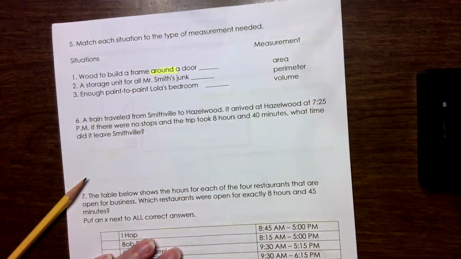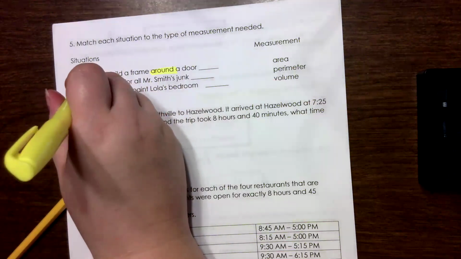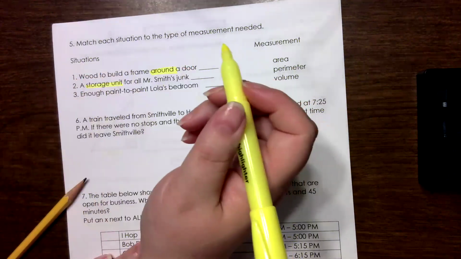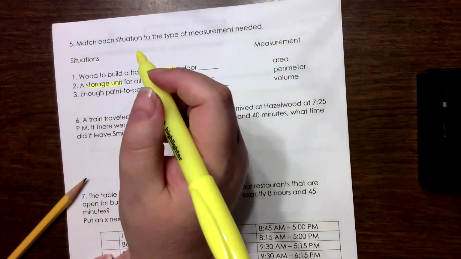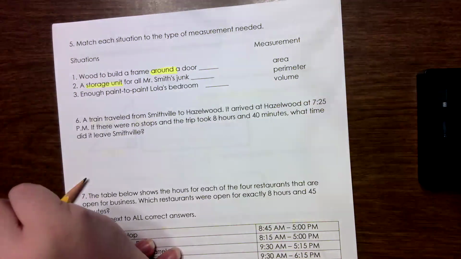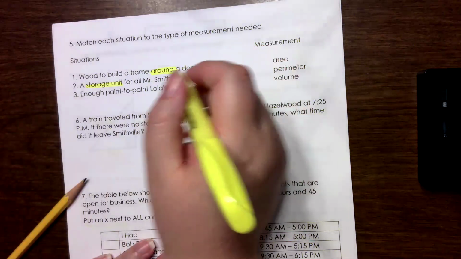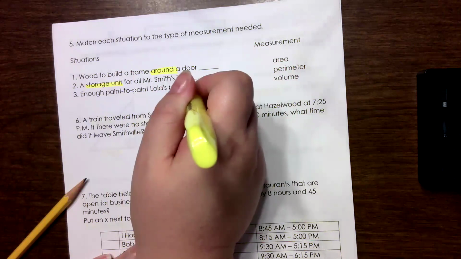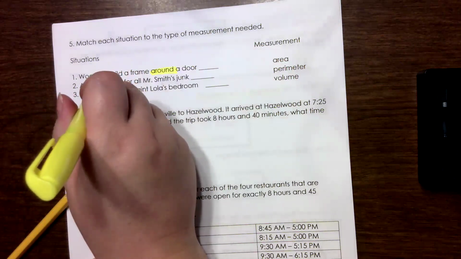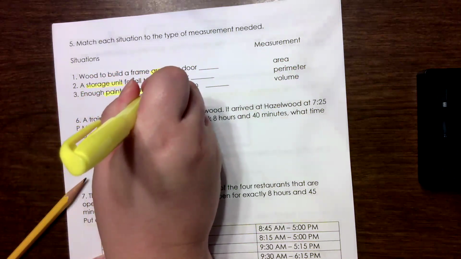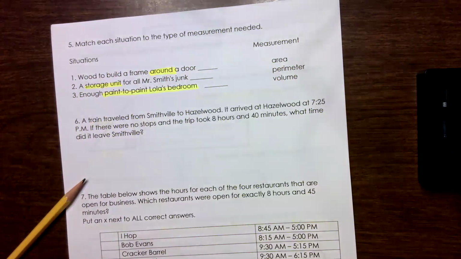Number 2, a storage unit for all of Mr. Smith's junk. So if you're not sure what a storage unit is, boys and girls, a storage unit is basically a room for people to fill all their stuff with. So, let's see. Number 3, enough paint to paint Lola's bedroom.